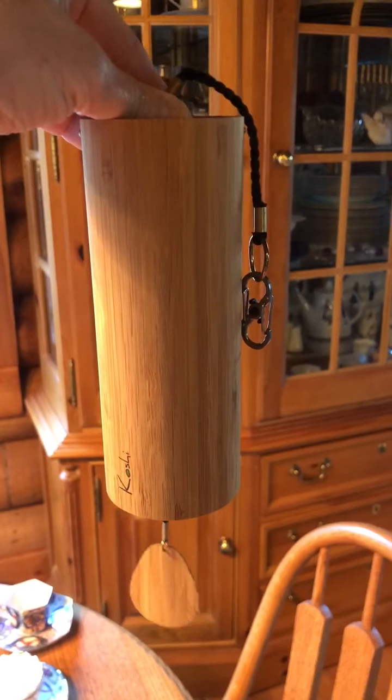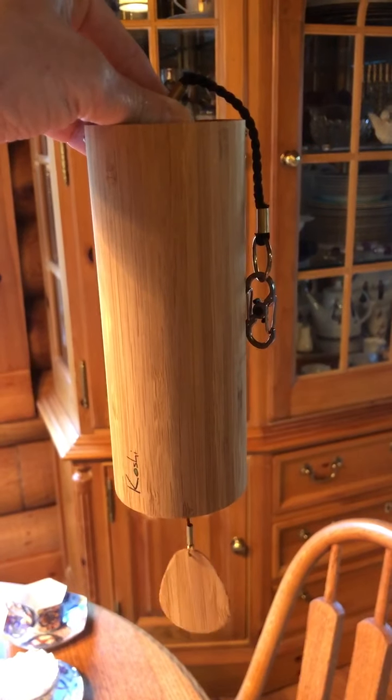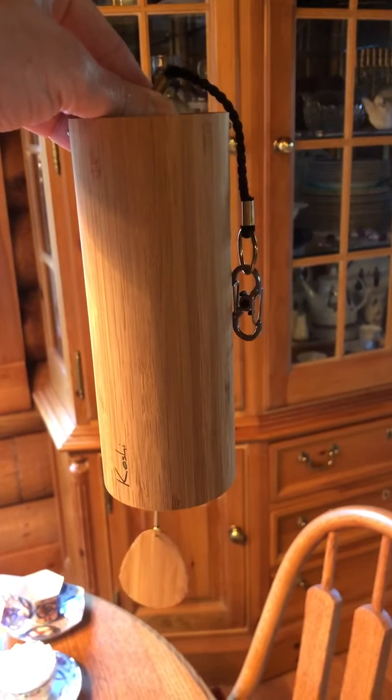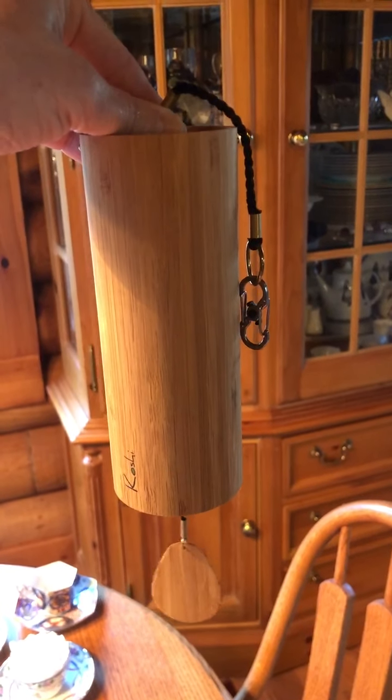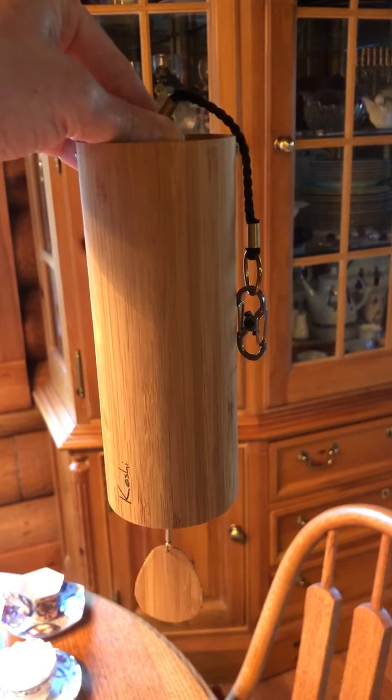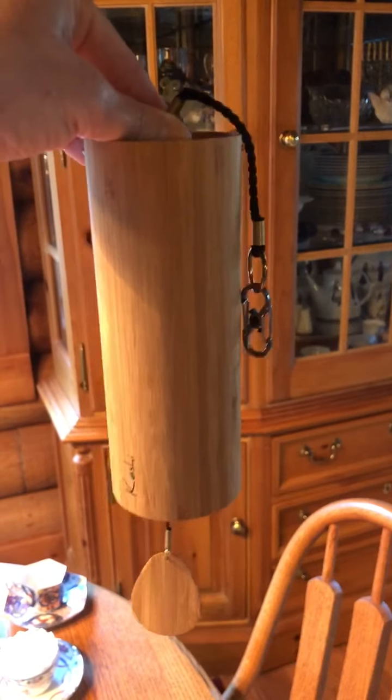Well, this is kind of a strange looking thing, isn't it? But I wanted to share it with you. It's my new wind chime. And it's so beautiful, I just had to share it with you. Listen, I'll make it chime.